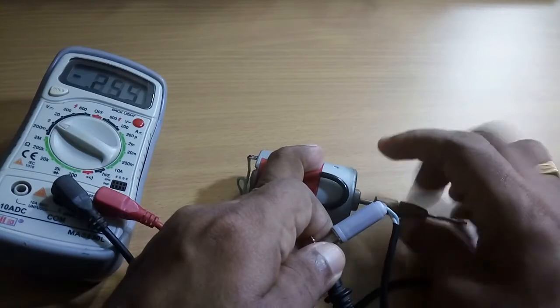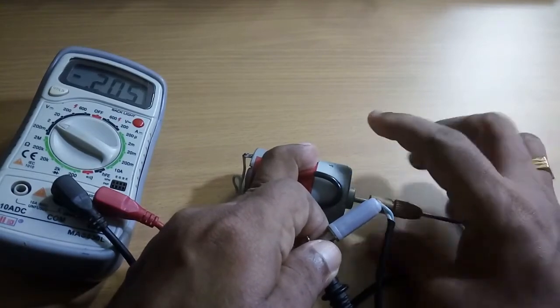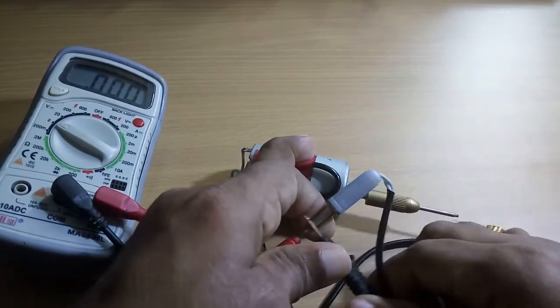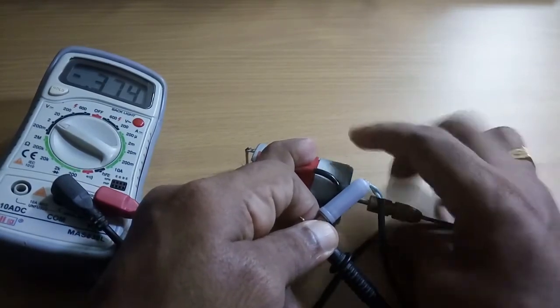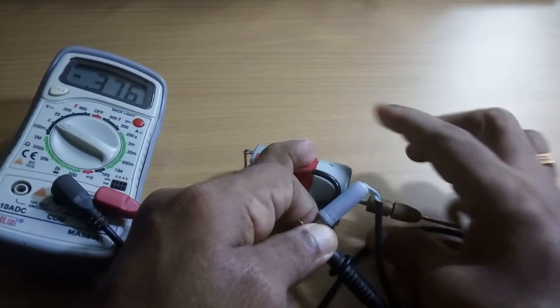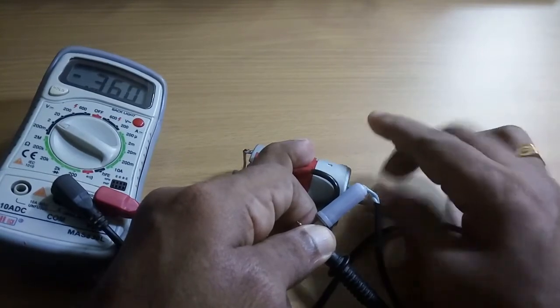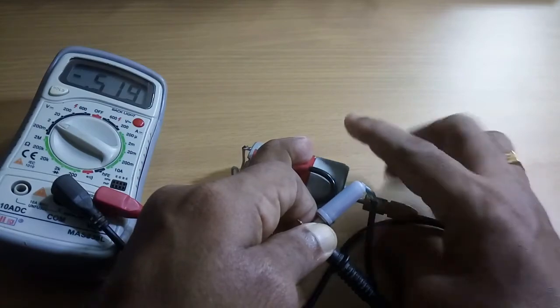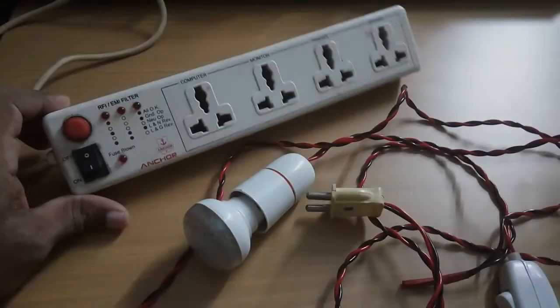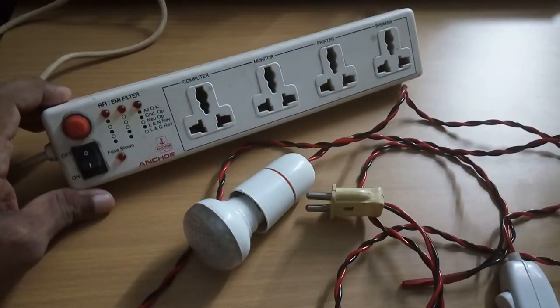Here you can see the voltage that is fluctuating. When you turn this axle very fast, you can see the voltage going up to 0.5 volt.